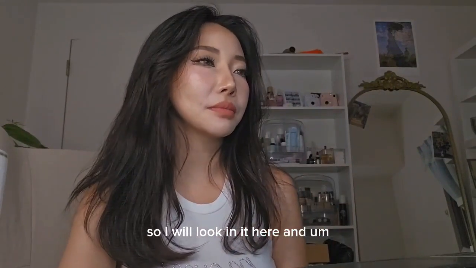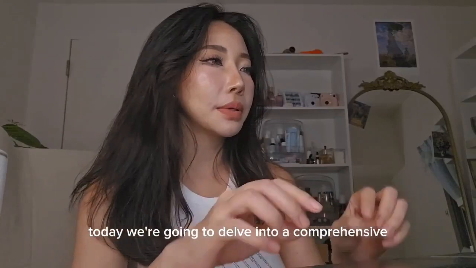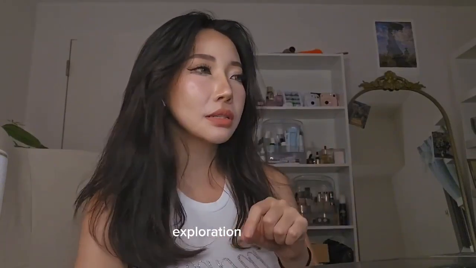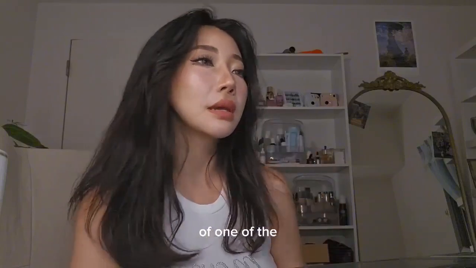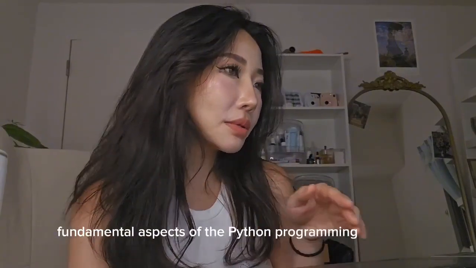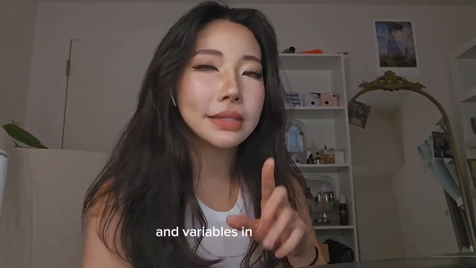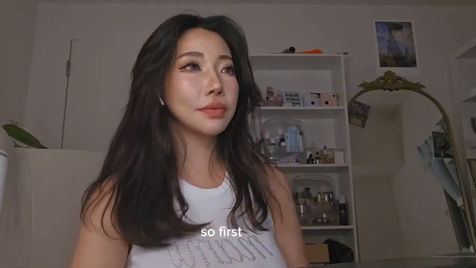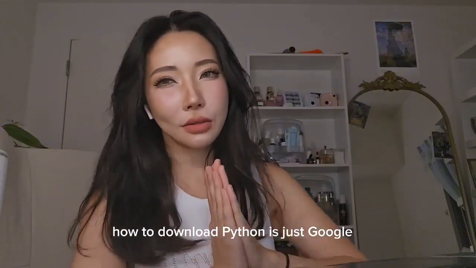And today we're going to delve into a comprehensive exploration of one of the fundamental aspects of the Python programming language: variables and data types. So first, how to download Python is just Google it.